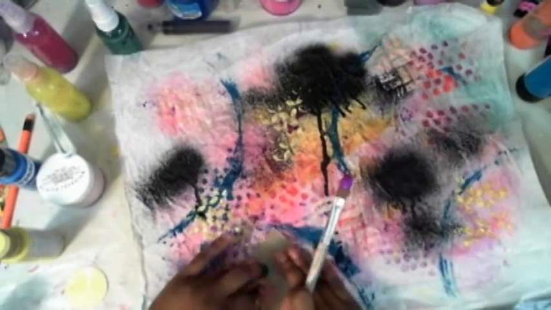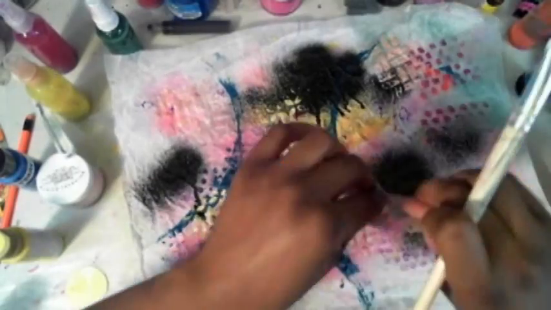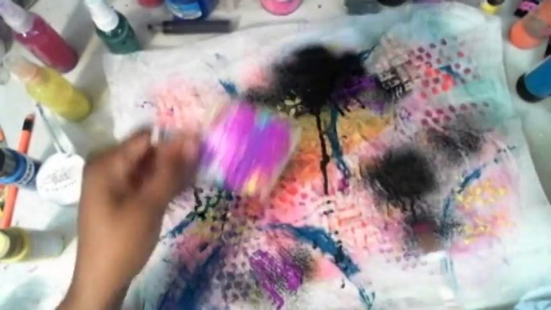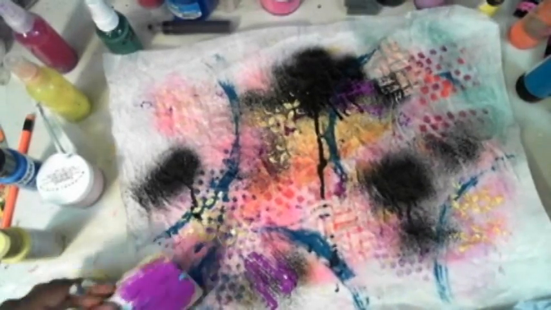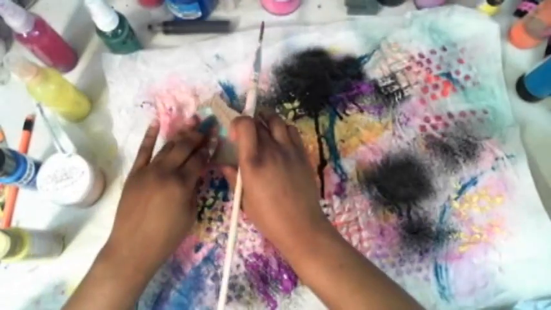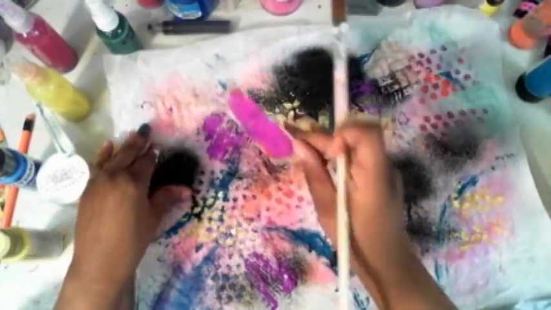So now I'm using the Neon Purple, and I'm using some corrugated cardstock just to make some more stamping. Another found object that you can use to stamp with. That gives it a nice effect.